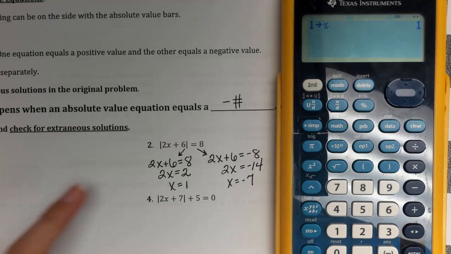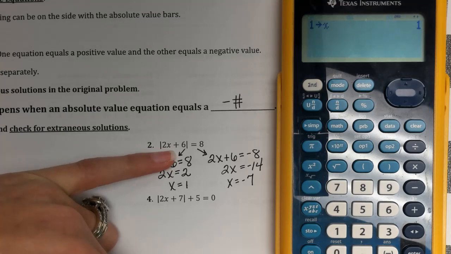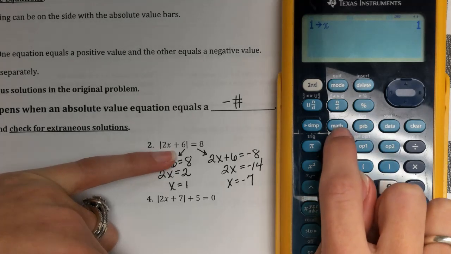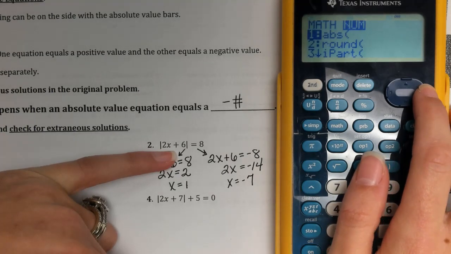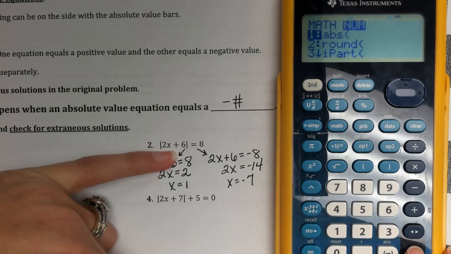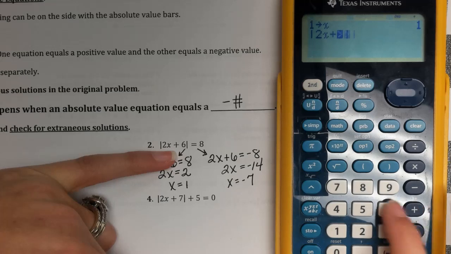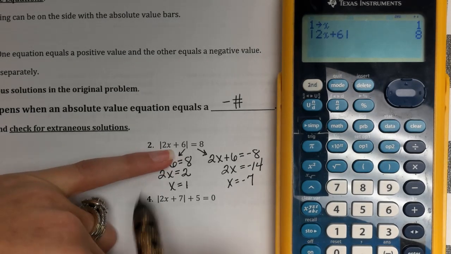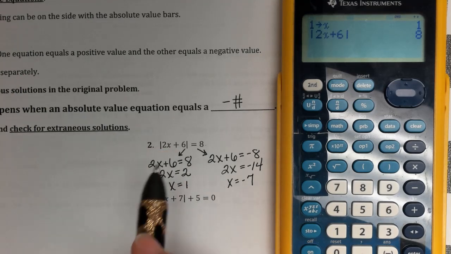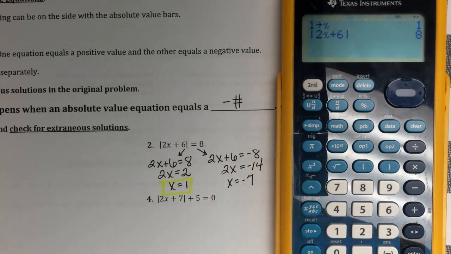We always type our original left side of the equation. To get the absolute value bars, you're going to hit math, and then go to the right, and your first option is ABS, that's absolute value. Then I'm going to type in my 2x plus 6. Enter. That gives me 8, which is what my original equation says, so that is true. That's an answer.